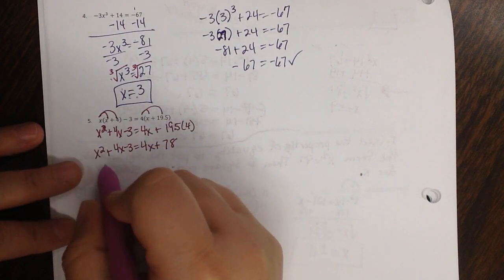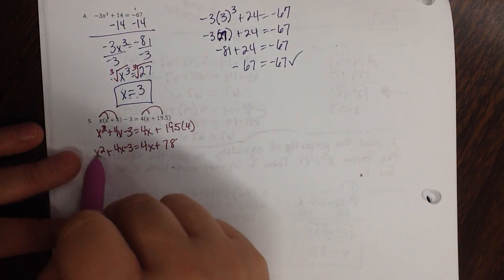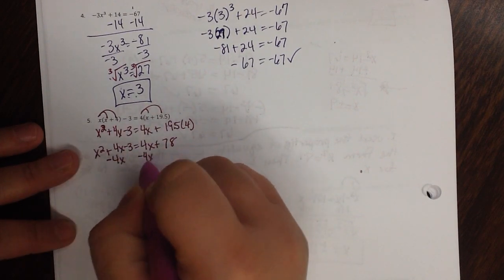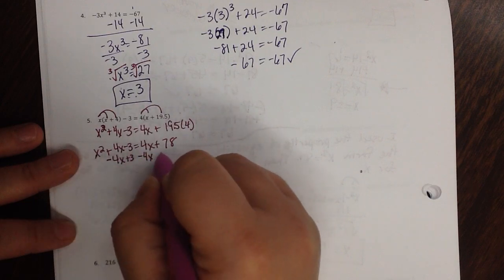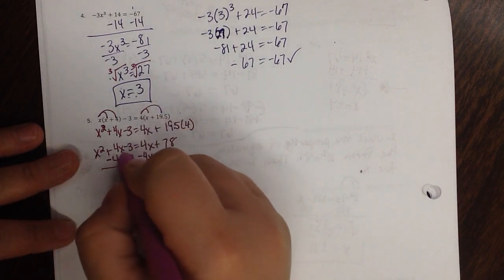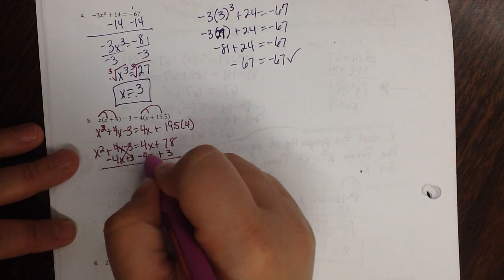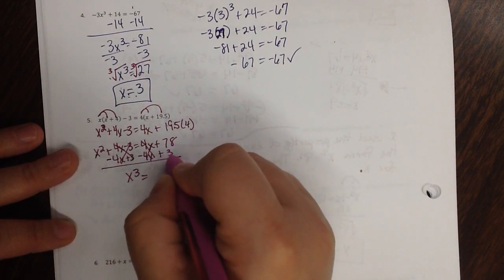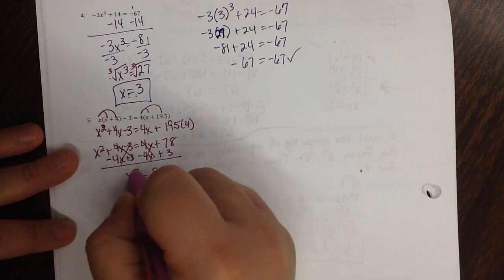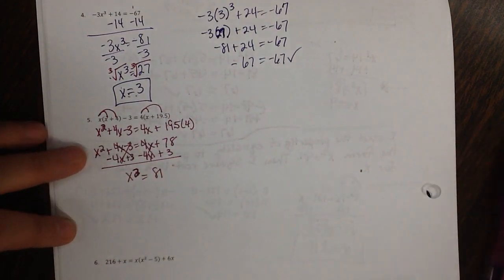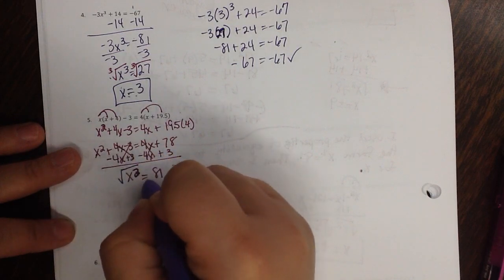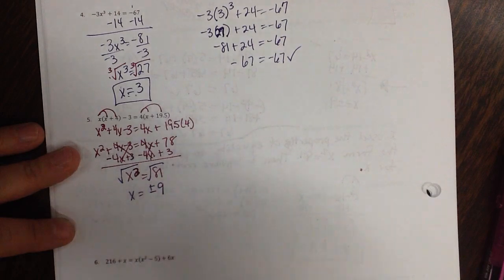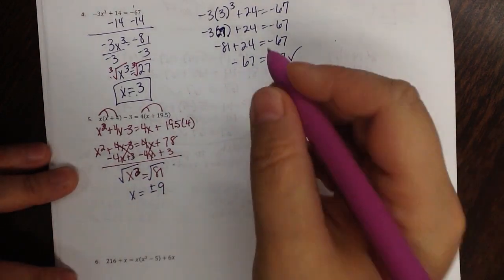Okay, I want to get x squared by itself, so I've got to subtract 4x on the left and the right, and I have to add 3 to the left and the right. So these cancel, so I have x squared equals 81. So we would square root the left and square root the right, so x equals positive and negative 9. And then we would check it.